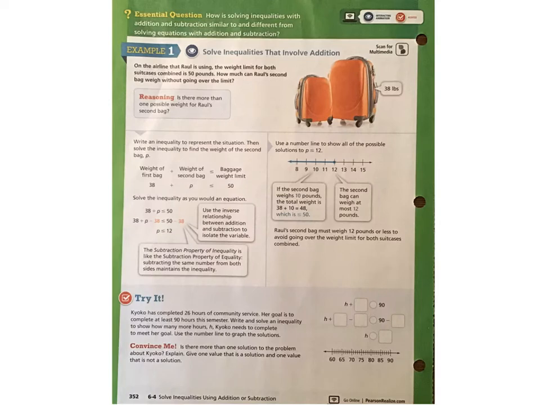Now let's take a look at example 1. On the airline that Raul is using, the weight limit for both suitcases combined is 50 pounds. How much can Raul's second bag weigh without going over the limit? Well, the first thing that you have to do is you have to notice that the weight limit is 50 pounds for both of them. So combined, it can't be over 50 pounds.